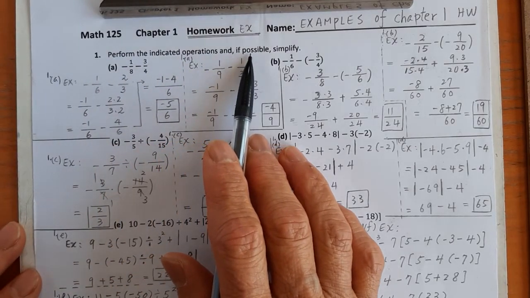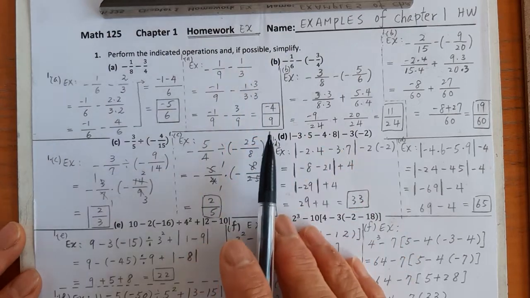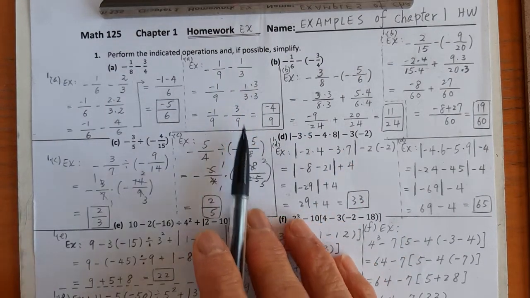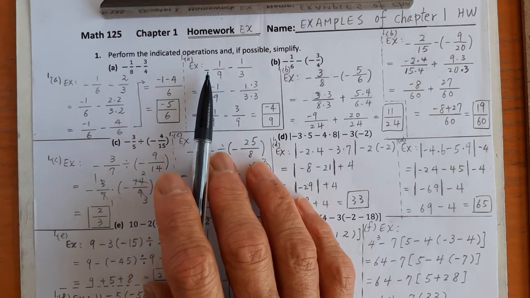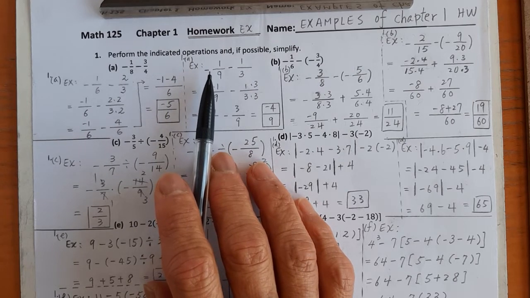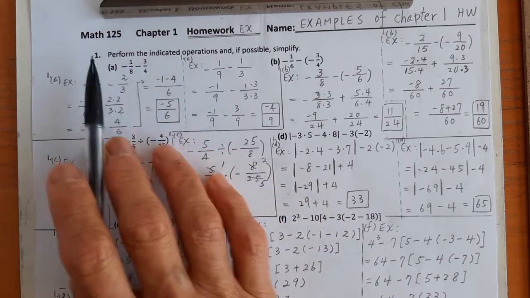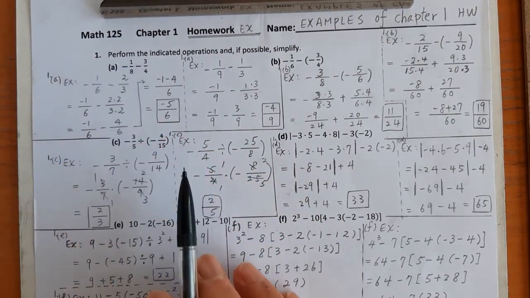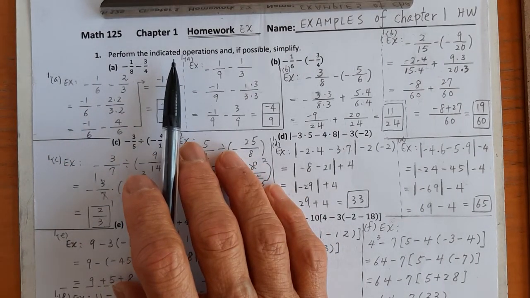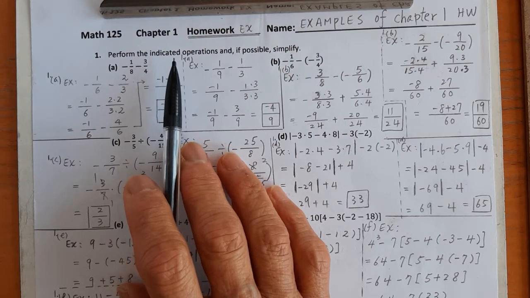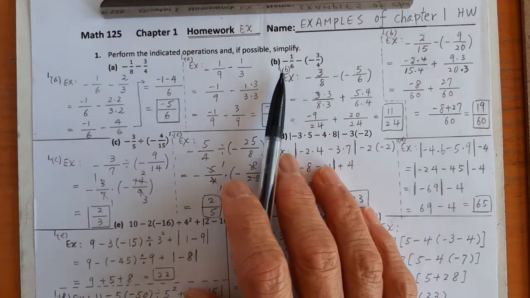If possible, simplify it. So this first chapter we will learn it's a review for the beginning algebra because the course is intermediate algebra. The prerequisite is beginning algebra, also called elementary algebra.